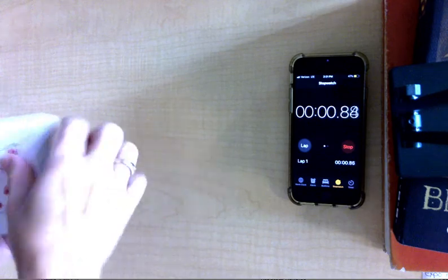Ooh, that was a good shuffle, wasn't it? Look at that. And try it again. Nice. So let's try it again. 4 piles, right? By suit.